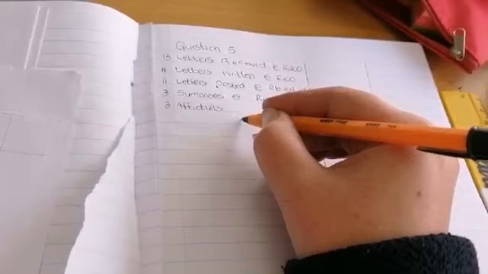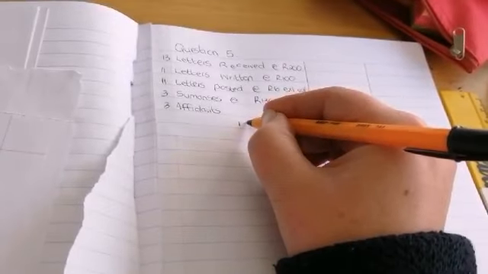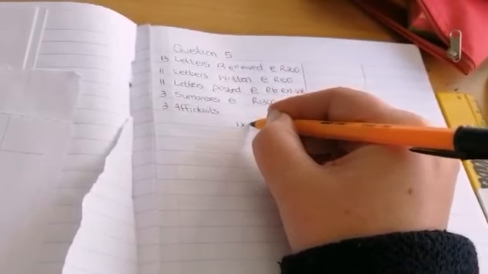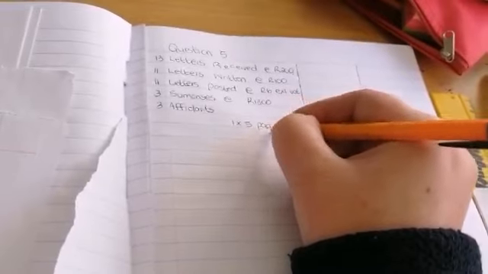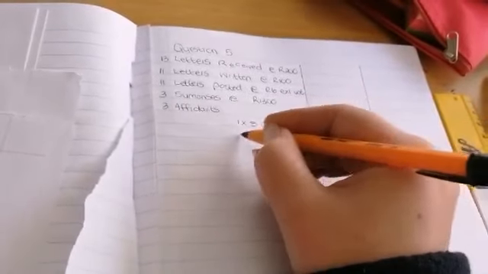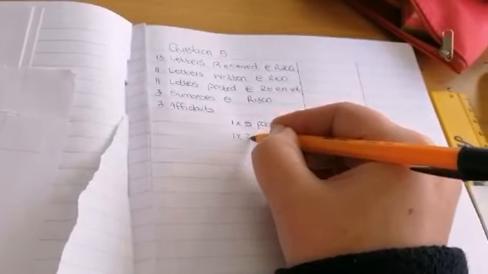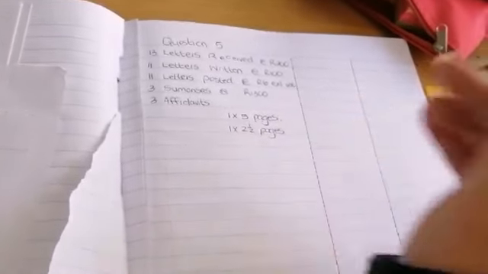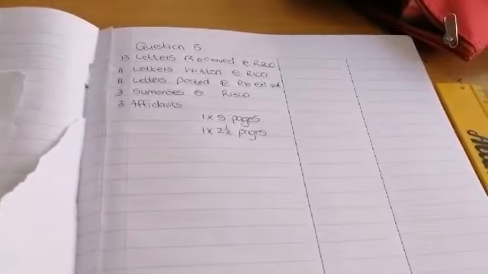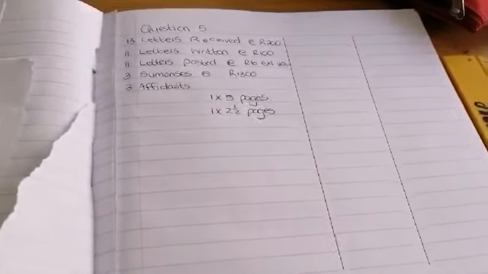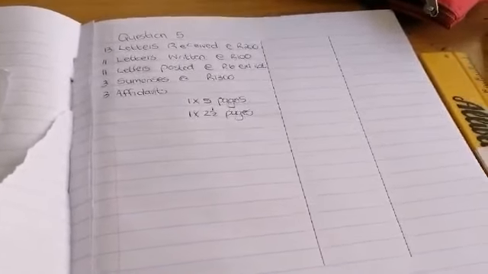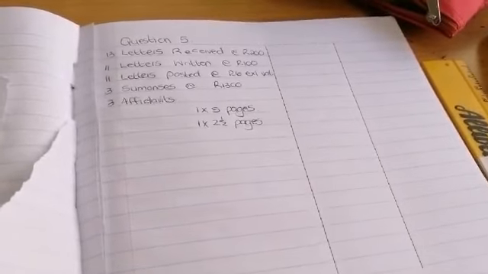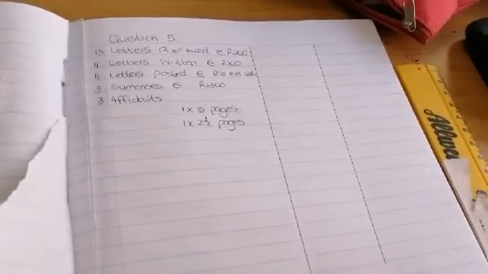So the first one is easy. It's 1 affidavit with 5 pages. The second one is 2.5 pages. They are saying to us in the assignment, we are charging the clients for every page a certain amount and every page thereof.